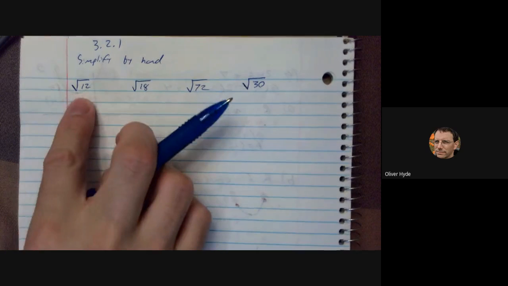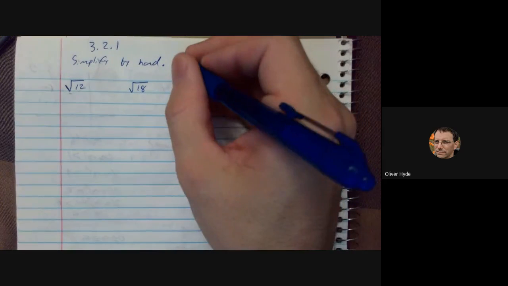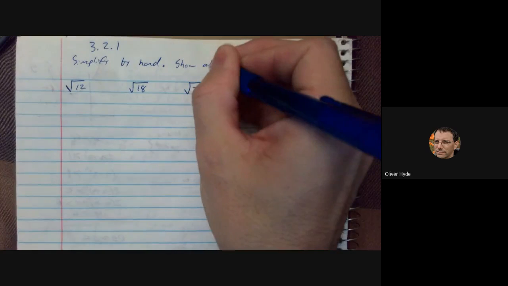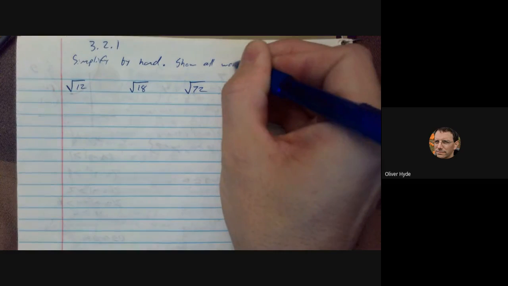The expectation at this level is that we can simplify these expressions by hand. Some of your calculators, if you type in the square root of 12, will spit out the simplified version of the square root of 12. Other calculators will give you a decimal approximation. I'm not interested in knowing if you can type it into your calculator. And for that reason, when you see questions like this on an assessment, you will be asked to simplify by hand and you will be asked to show all work. Getting the answer will earn you 0 marks. You need to show all of your steps to convince me that you're doing this by hand. Okay?